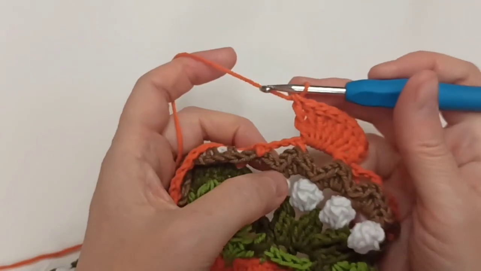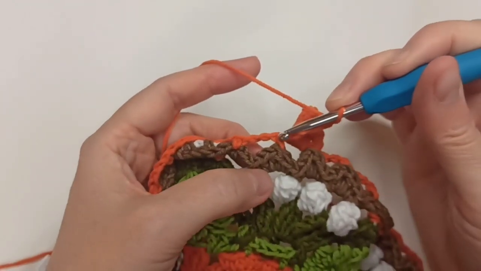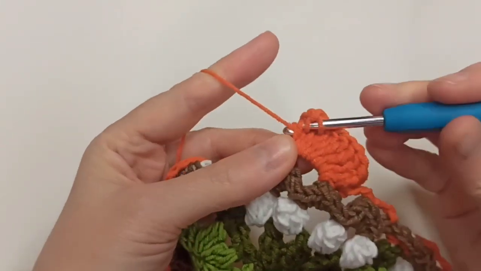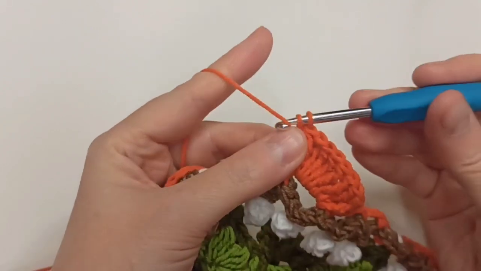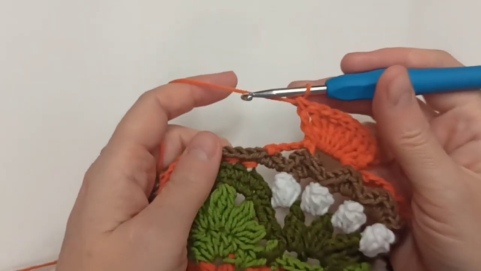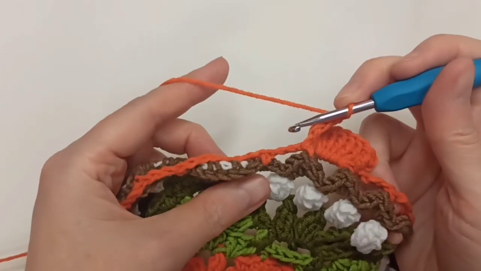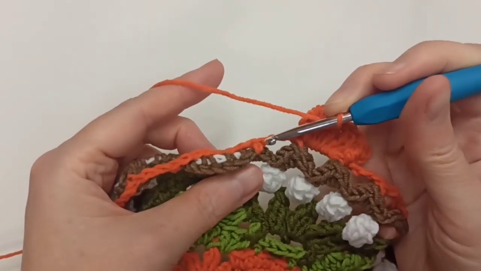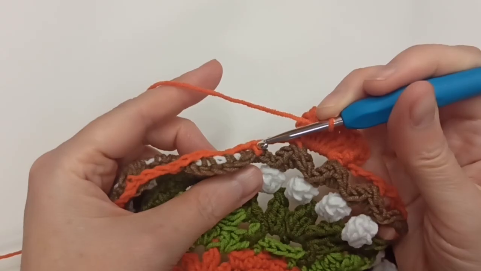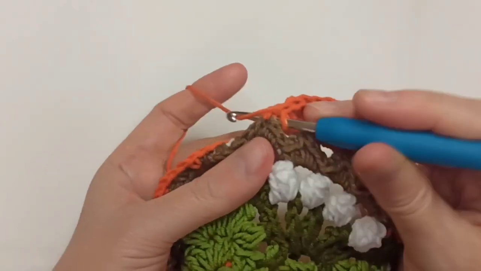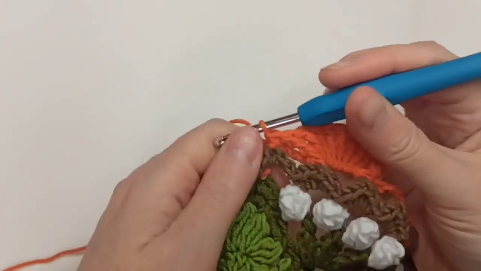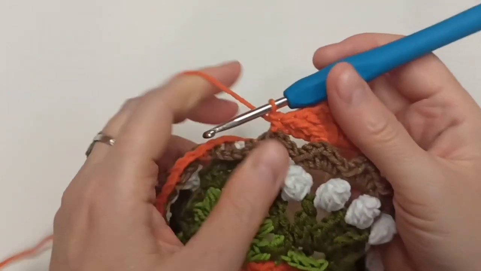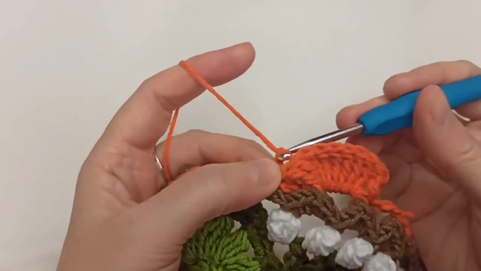Then front post treble crochet around next stitch. Done. Then we skip chain 3, the next one, and around next stitch front post single crochet. Chain 1.